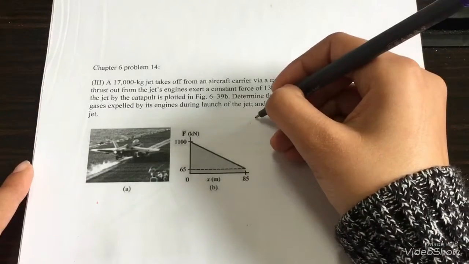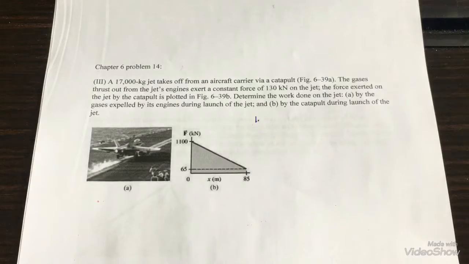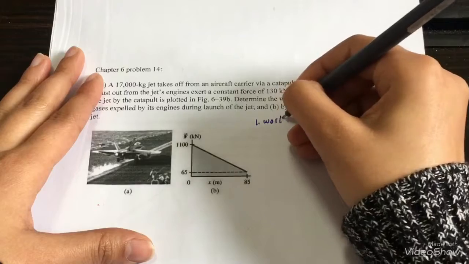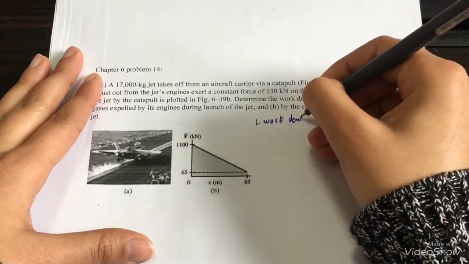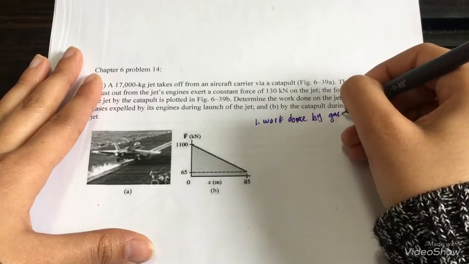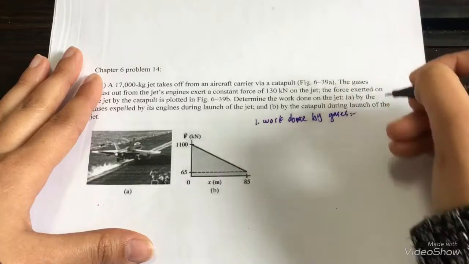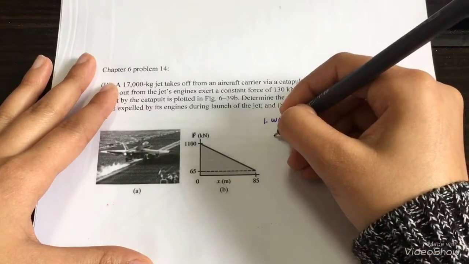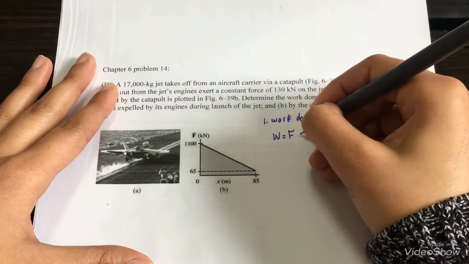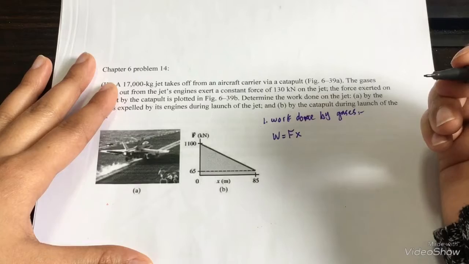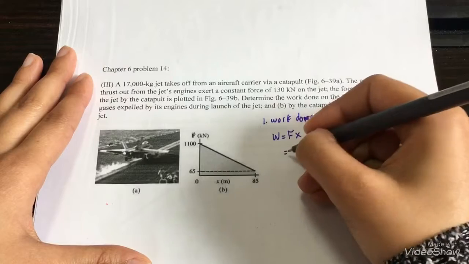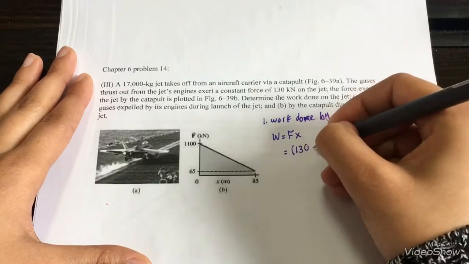So the first thing we are going to find is the work done by gases. The equation is W, work, equals force times displacement. Here we have the force, which is constant, 130.